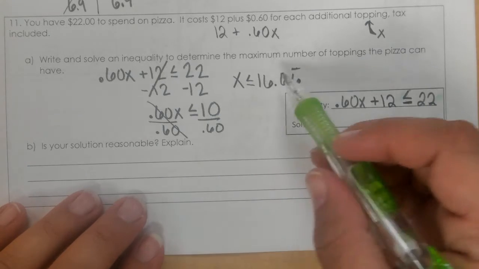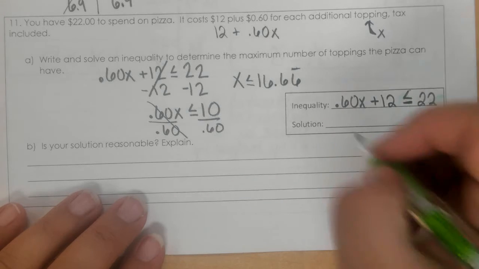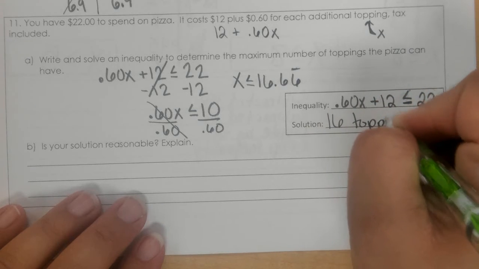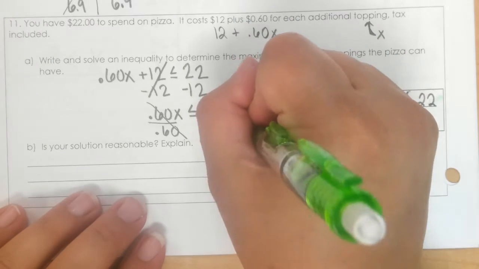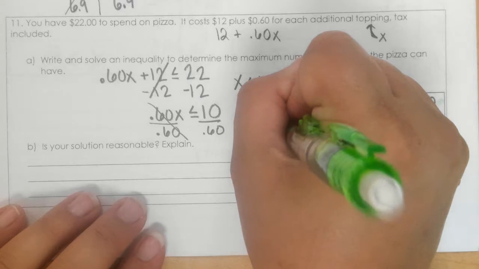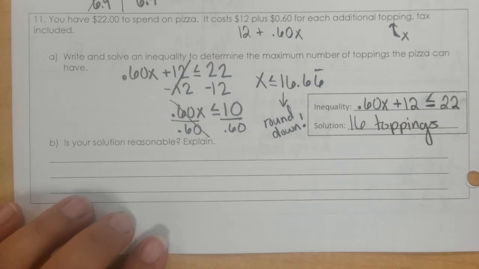But if I round it up, I won't have $22. I need more than $22. So I need to round down to 16. So always round down. Now, is 16 toppings reasonable?